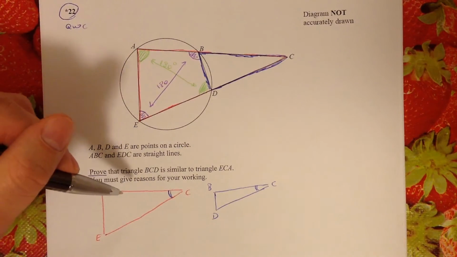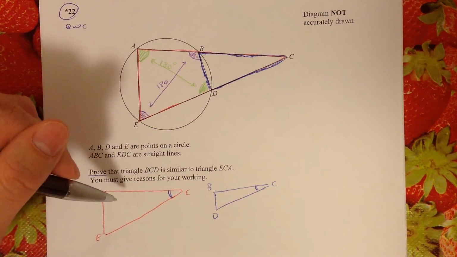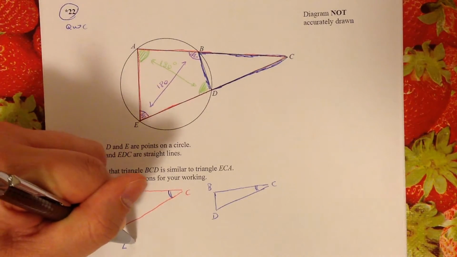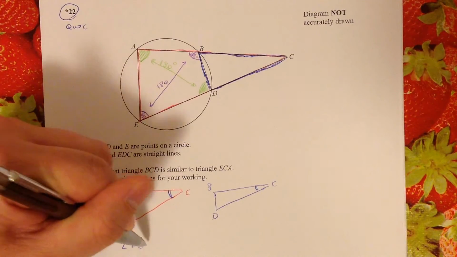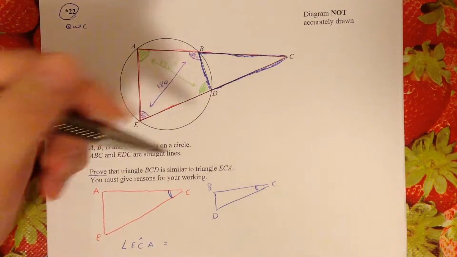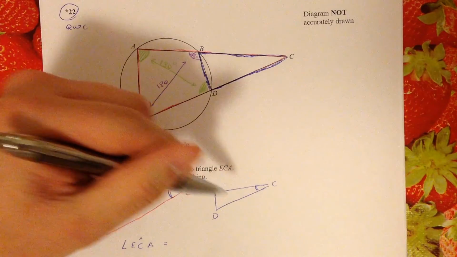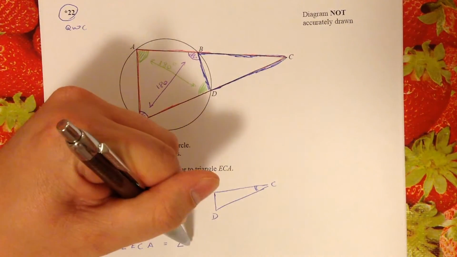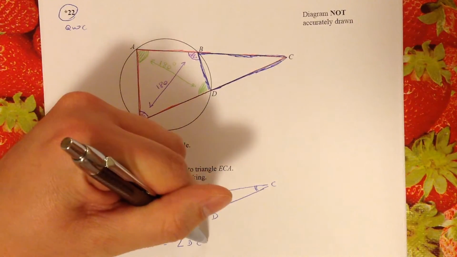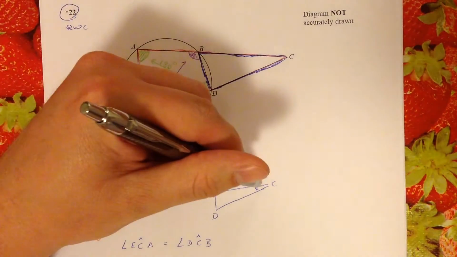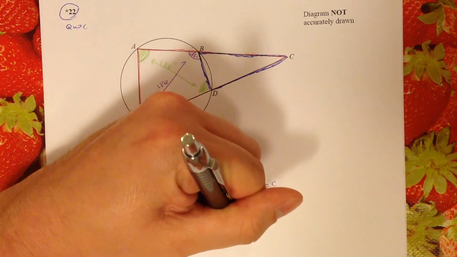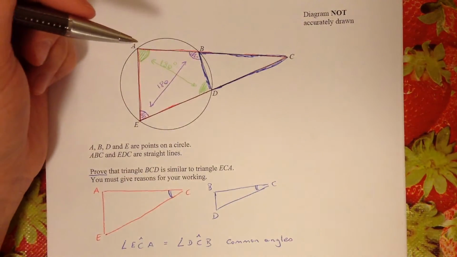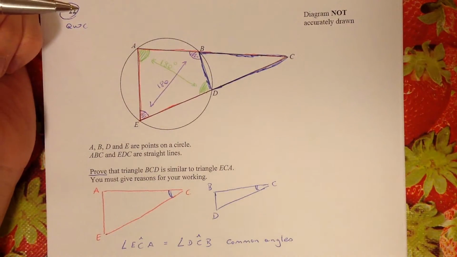So in the larger triangle, triangle ECA, we have angle ECA is equal to, in the smaller triangle, triangle BCD, angle DCB. So this angle here is equal to this angle here, so we have common angles. That's the first stage of our proof.